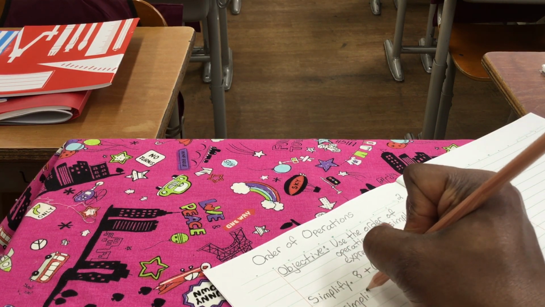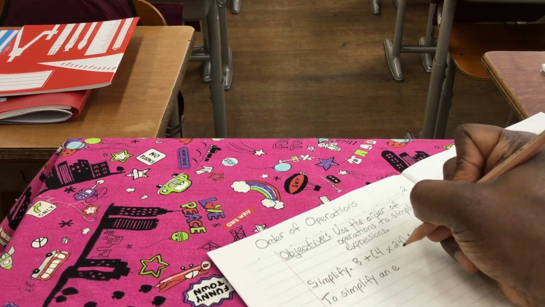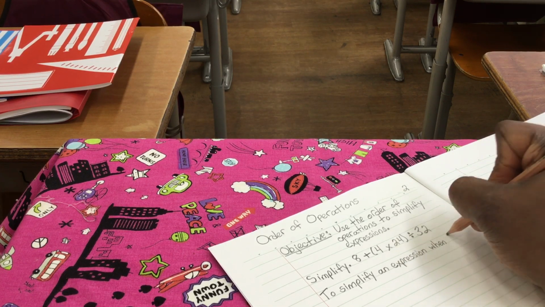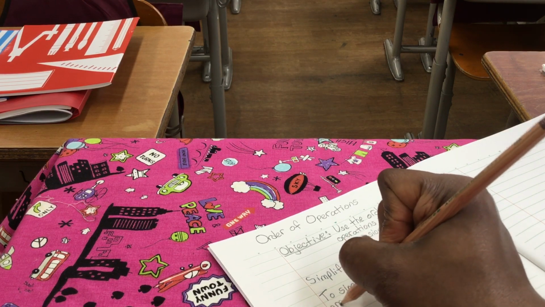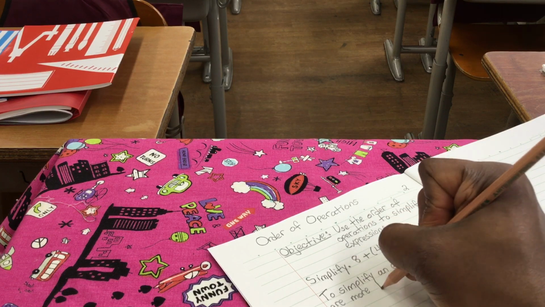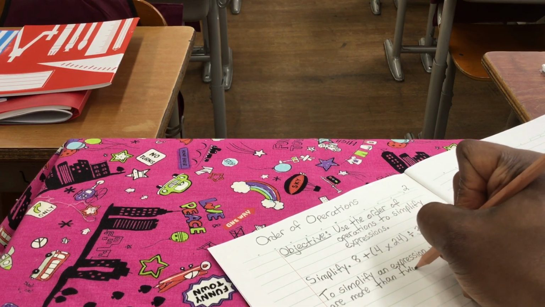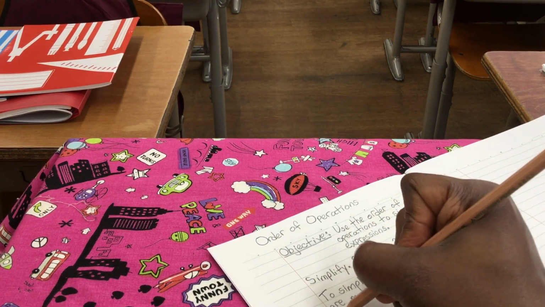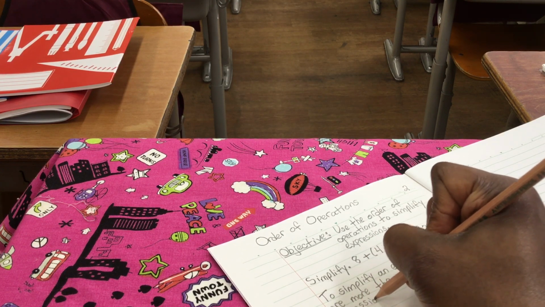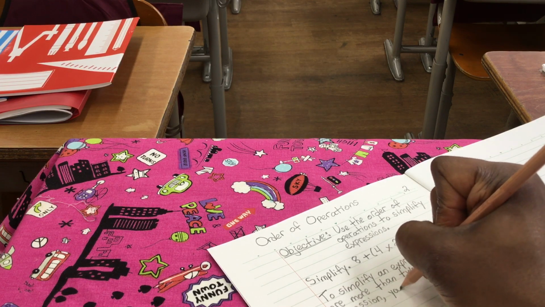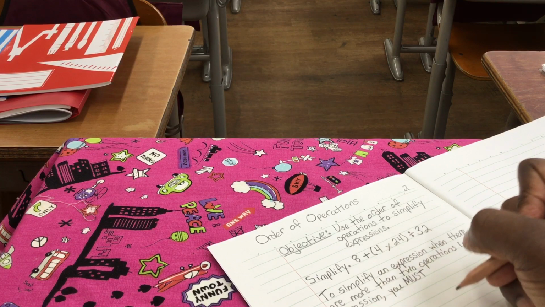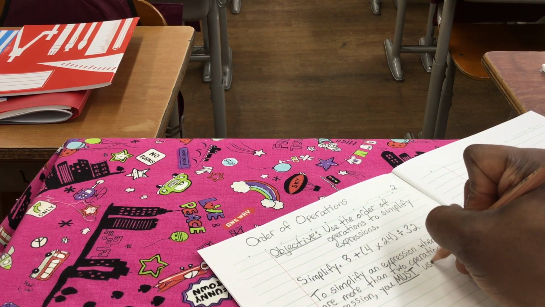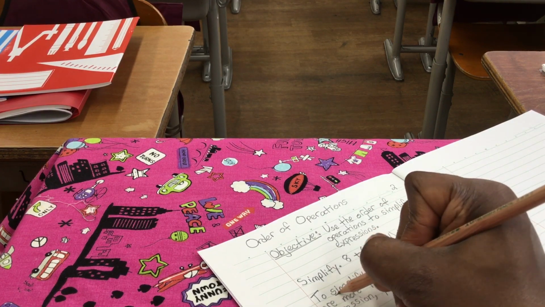So under my notes here, I'm going to say, to simplify an expression when there are more than 2 operations in the expression, you must, and I'm going to put the word must in all caps, you must use a set, I'm going to underline simplify, that's important.